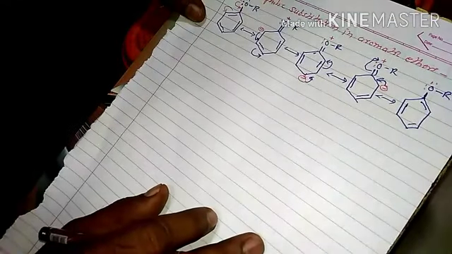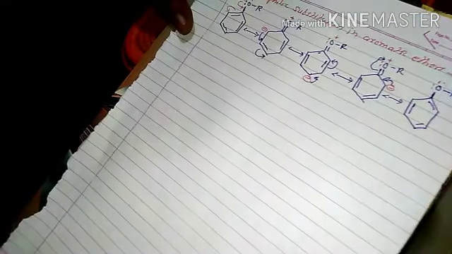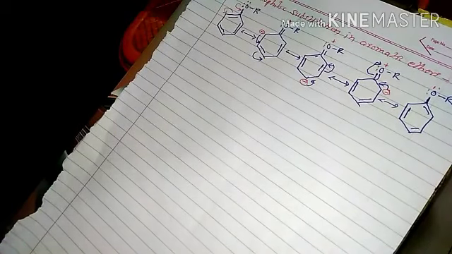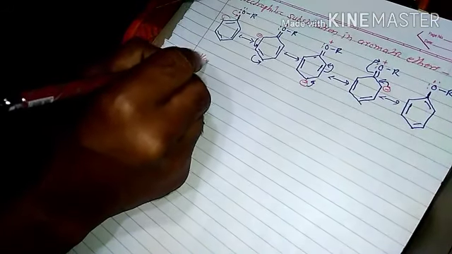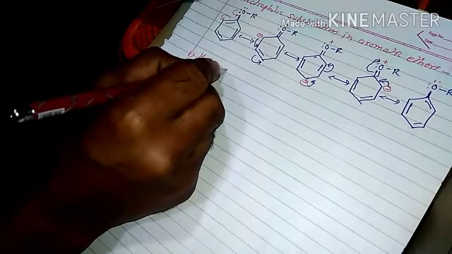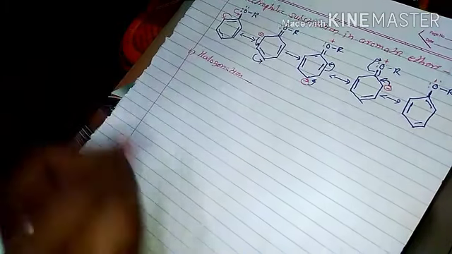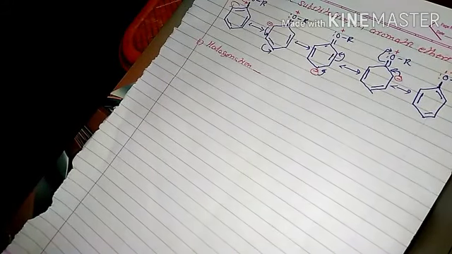Now there are only 3 reactions, which are similar to those we studied in phenols as well as in haloarenes. See them one by one. The first is halogenation. Now you know the meaning of halogenation: the substitution of a hydrogen atom at the ortho and para positions by a halogen is known as halogenation.